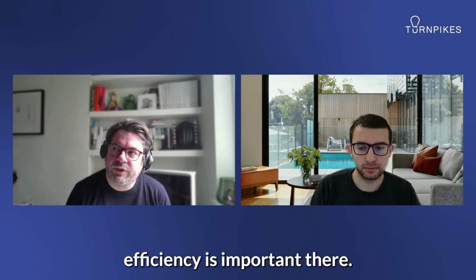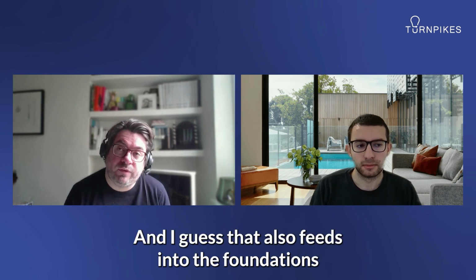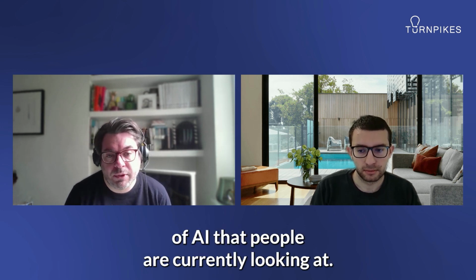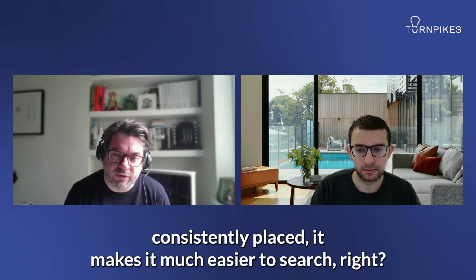Yeah, efficiency is important there, and I guess that also feeds into the foundations of AI that people are currently looking at. If you know what data you have and you have it consistently placed, it makes it much easier to search, right?